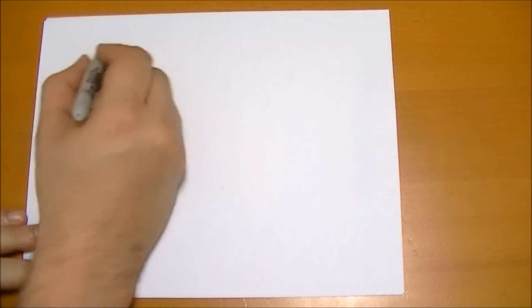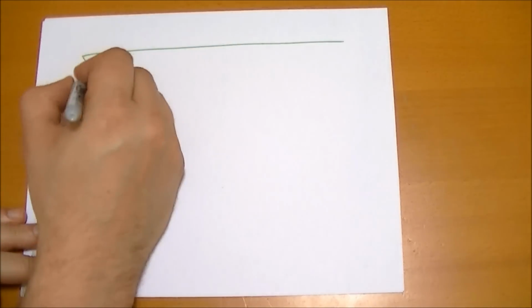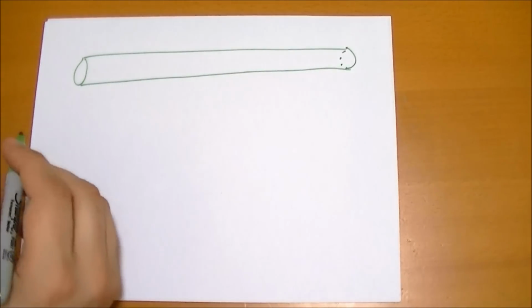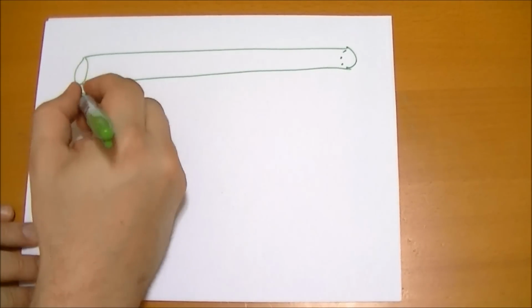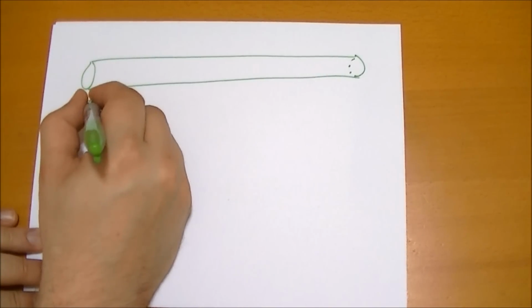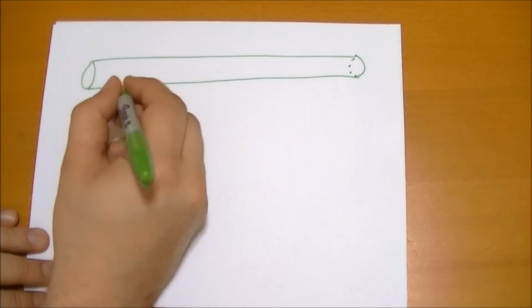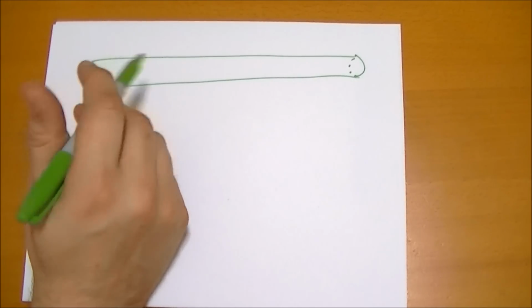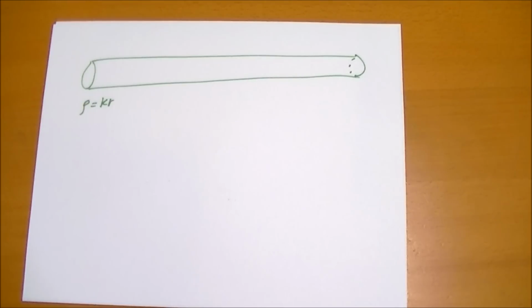So we have a long surface, a long cylinder. So it goes on for a long time. And the charge per unit volume is rho equal to kr. So it gets thicker the further you go away from the center. Find the electric field inside the cylinder.